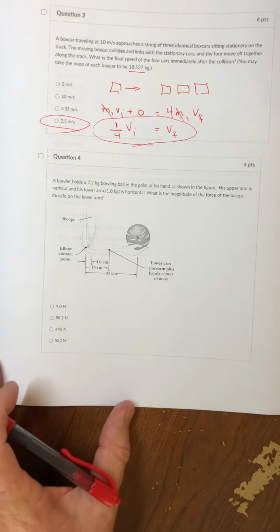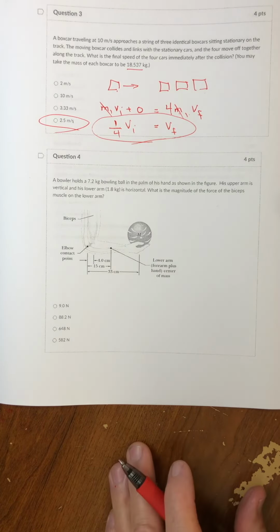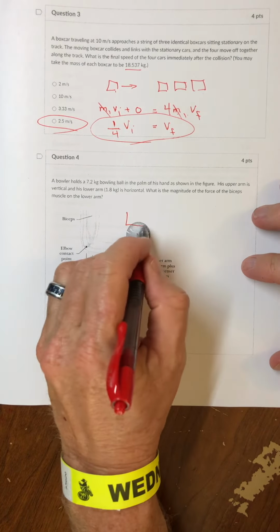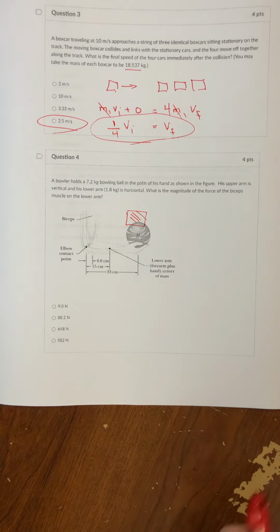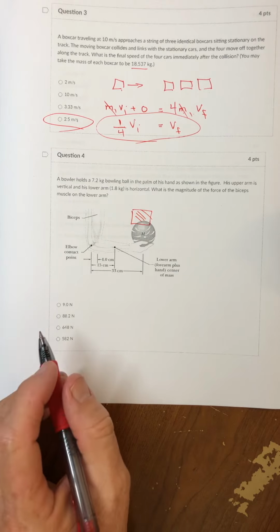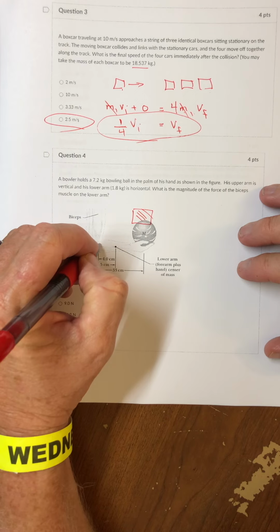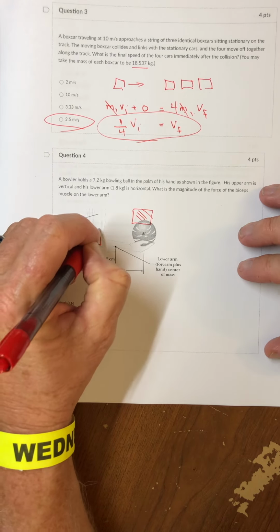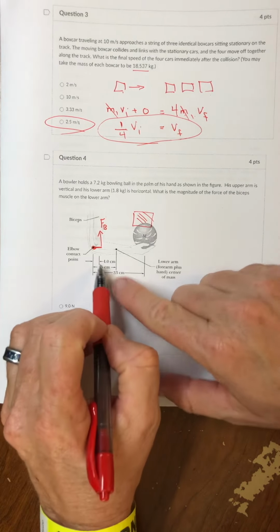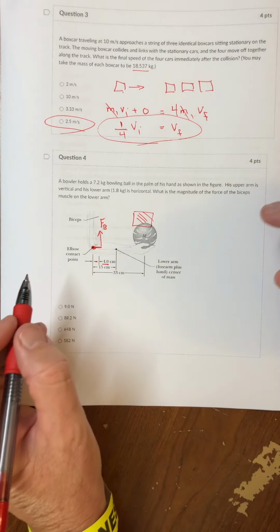Now, number 4 is a hard one, or at least would have been a hard one if it wasn't for the fact that I did this problem in the Chapter 9 supplemental lecture, except I think I had a physics textbook instead of a bowling ball, and the dimensions were a little different. And it looks like mine didn't print very dark here, so I'm going to do a pivot point. But the biceps is pulling up, and so I'll say force of bicep. And it looks like they're trying to say it's 4 centimeters away.